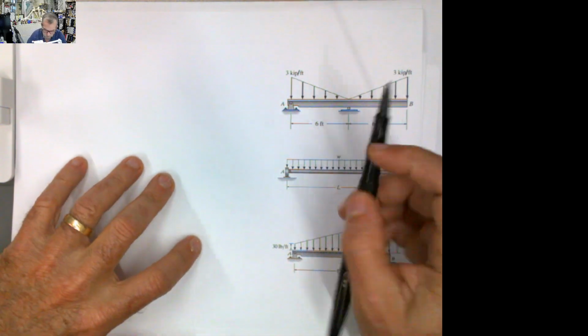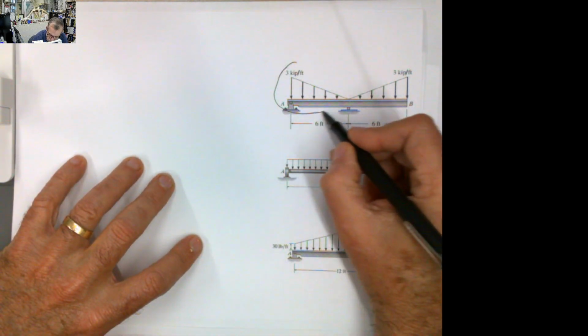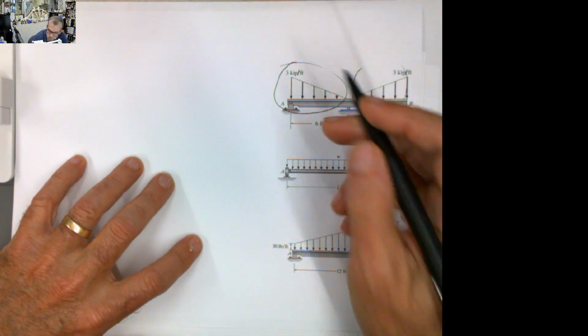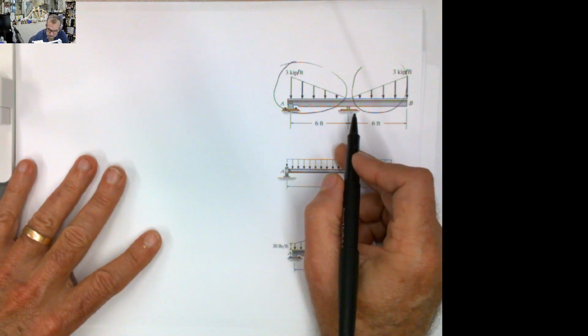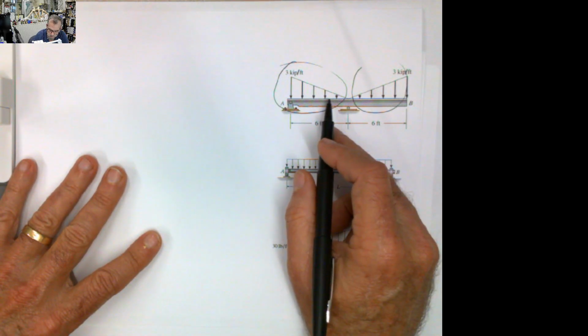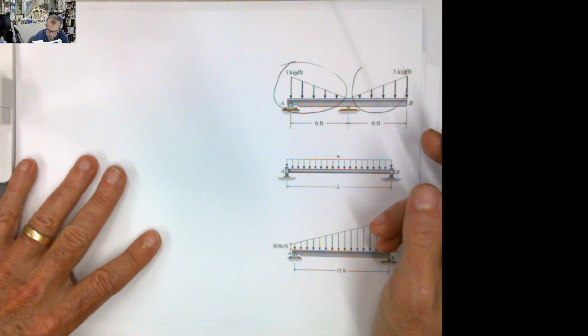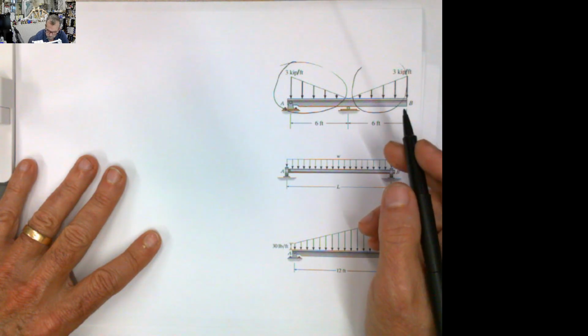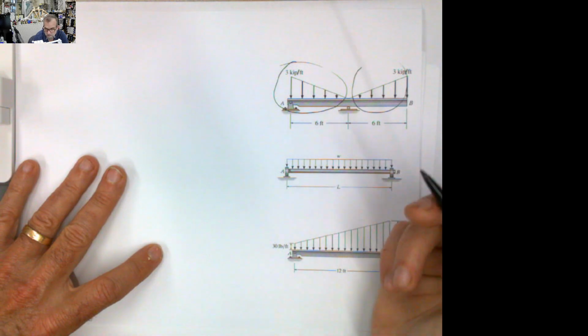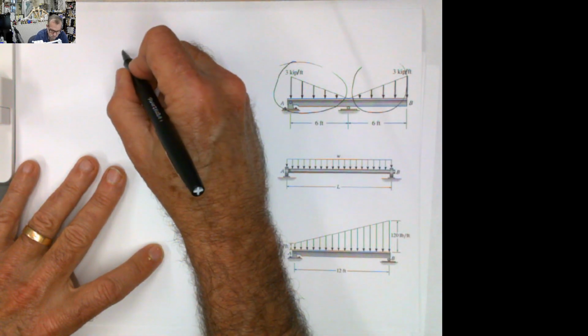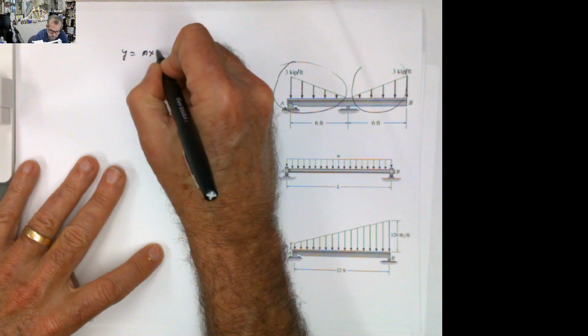Okay, good. You're going to have to find the equation of these distributed loads. Don't worry about that if you don't know what that is right now, but this is what you have to do. You can use any of the equations of the line, but the easiest way, in my opinion at least, is to use y equals mx plus b.